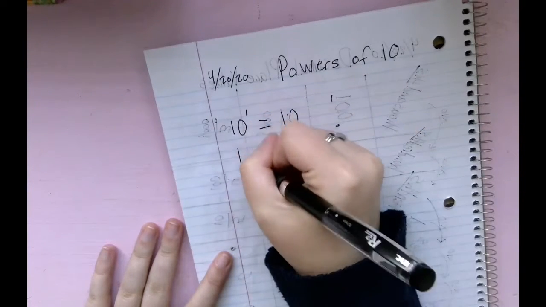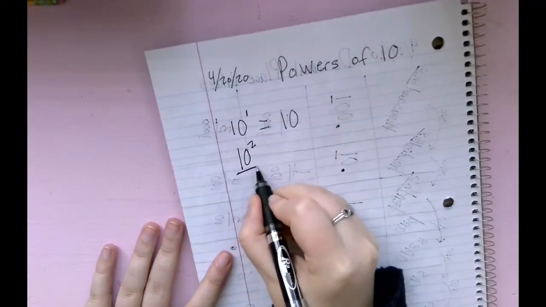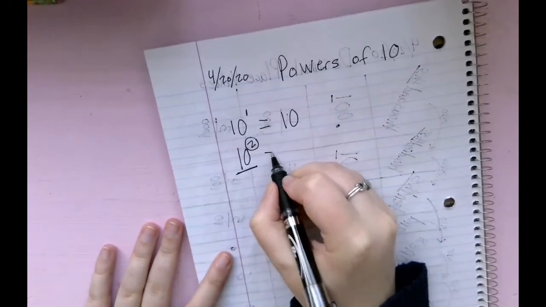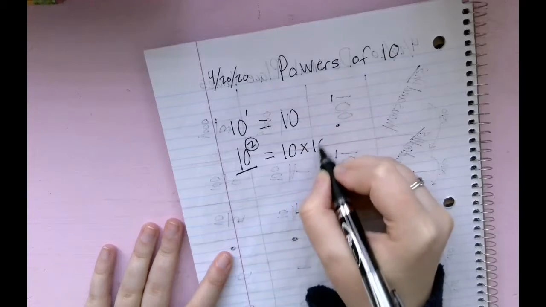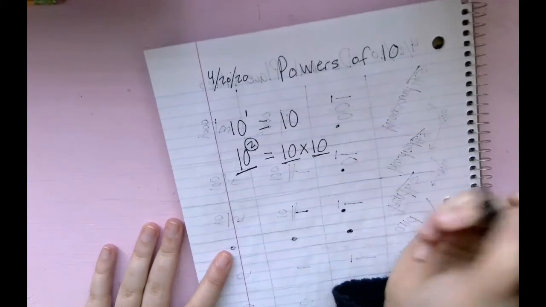Alright, you may remember if you have 10 to the power of 2, you're multiplying the base number by how many times the number says in the exponent. So it would be 10, but it would be 10 times 10. 2 times. 1, 2. Same as the exponent. Here's another example.